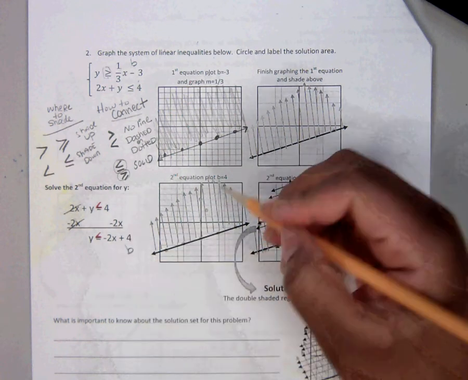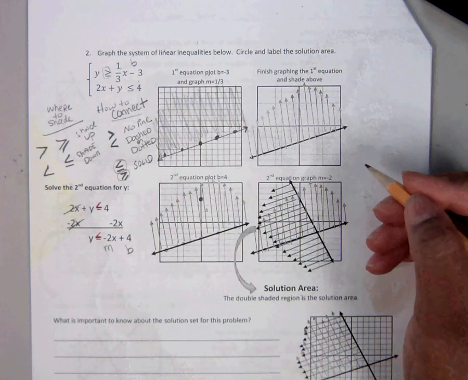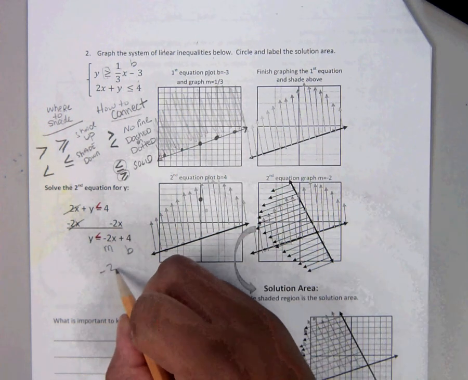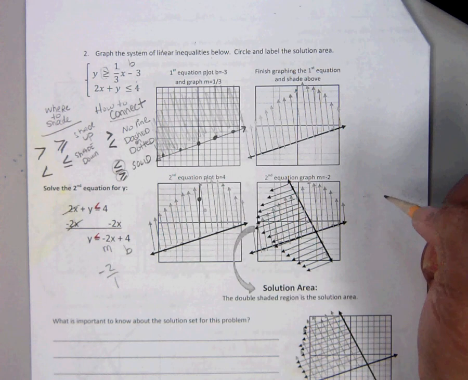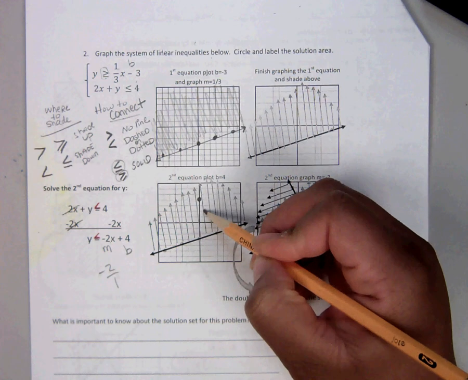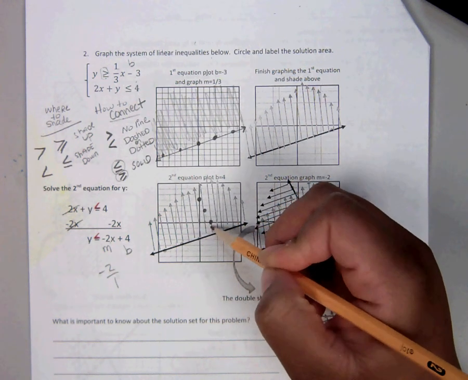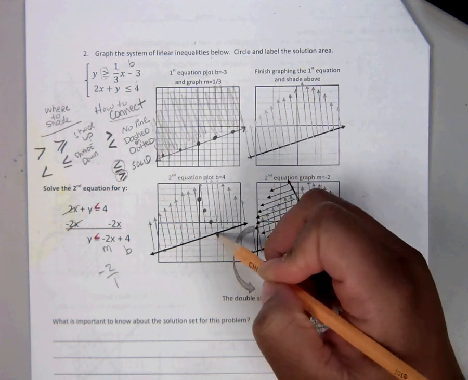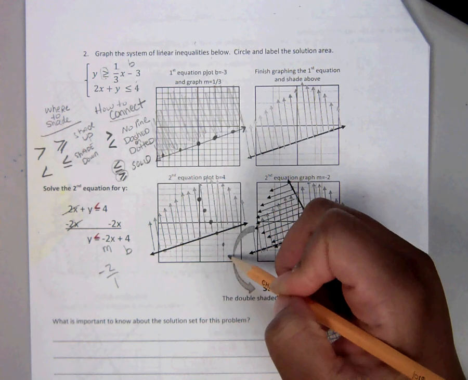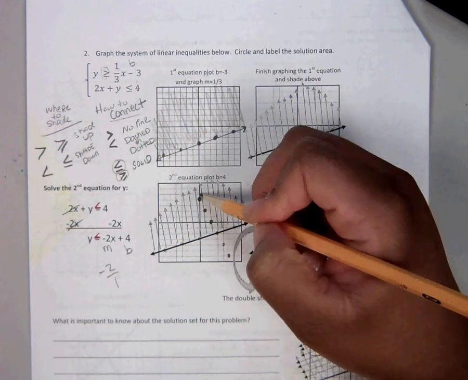B is 4, so we go to 4. M is negative 2, so we have to put that over 1. And remember, the 1 is not negative, only the 2 is. So we're going to go down 2 and right 1. Down 2 and right 1. And we just keep going. And then we're going to do the opposite.